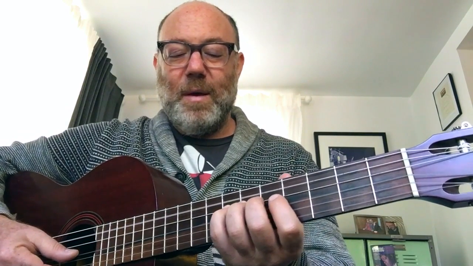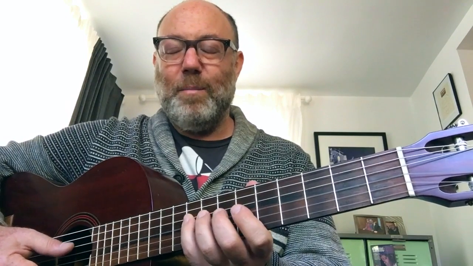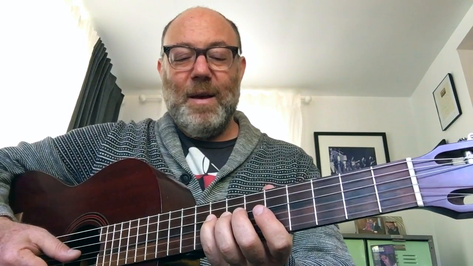So instead of this, which would be A Locrian from major scale harmony, we have this. So that second degree is B natural and not B flat.